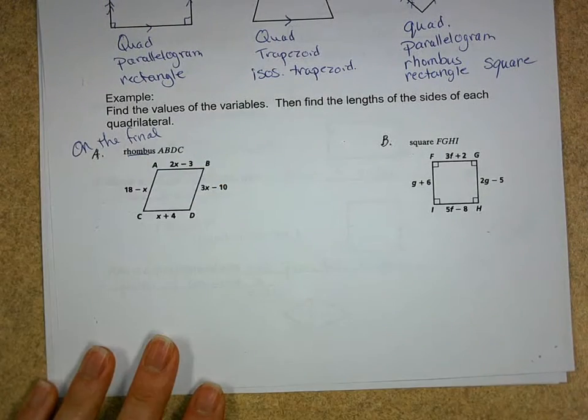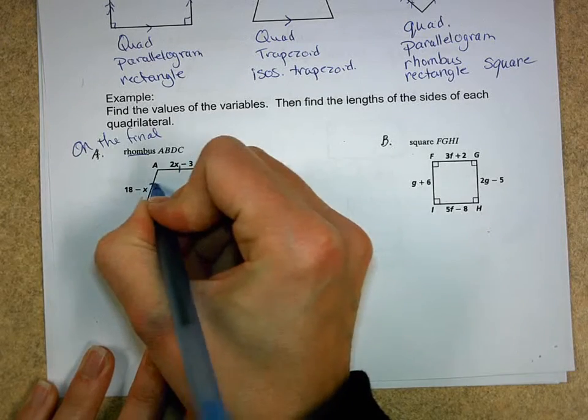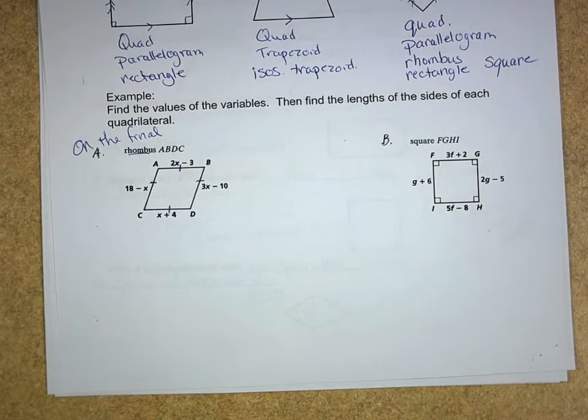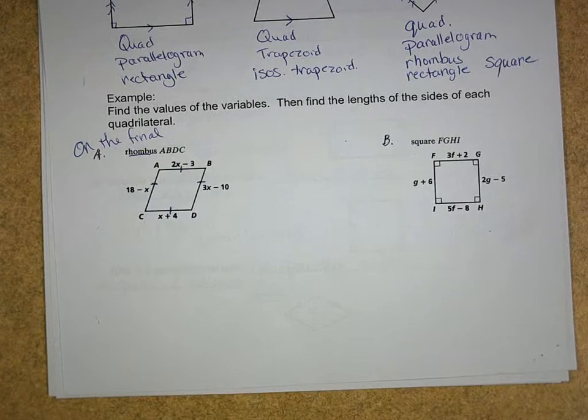All right, we have to know it. A rhombus has 4 congruent sides. So what do I mark? 1, 2, 3, 4 of the sides congruent. Now I want to know, it says the value of the variables, and I want the length of each side of the quadrilateral.